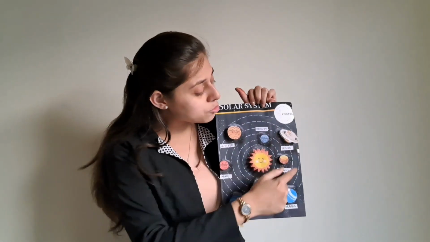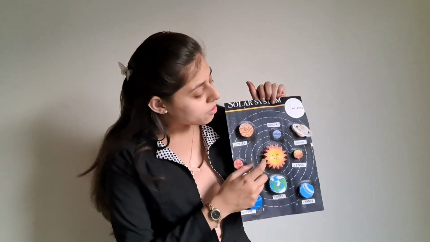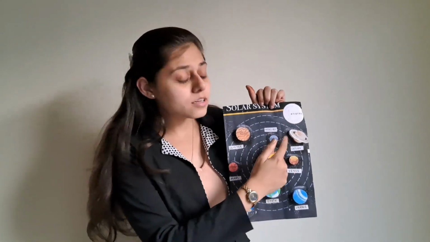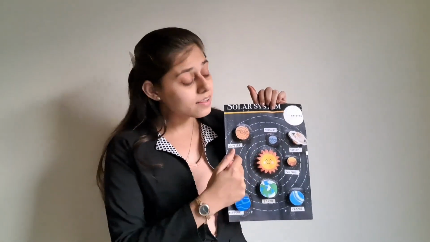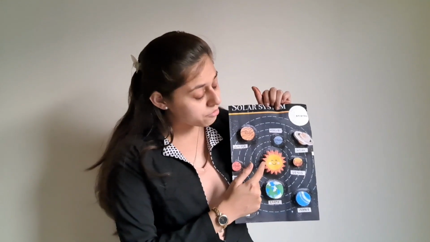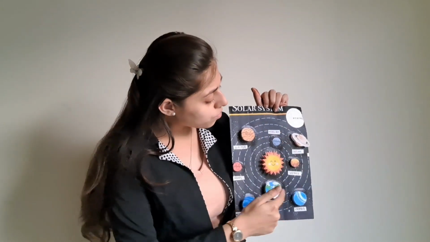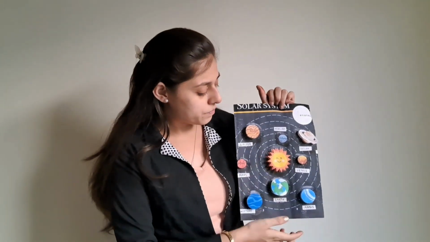And the objects do not have to touch each other for gravity to work, so they will also understand that though the planets are not touching each other, still gravity is working and they are able to move around in a circle, or in an orbit, around the sun.